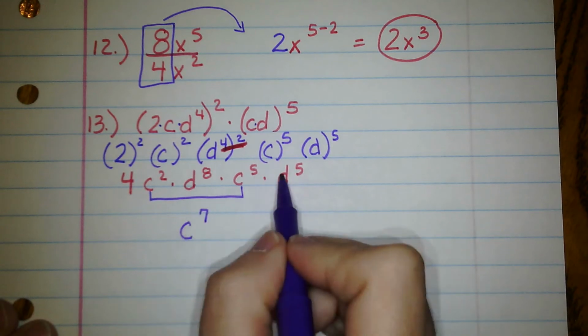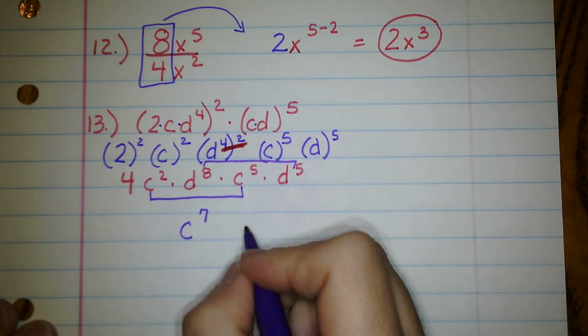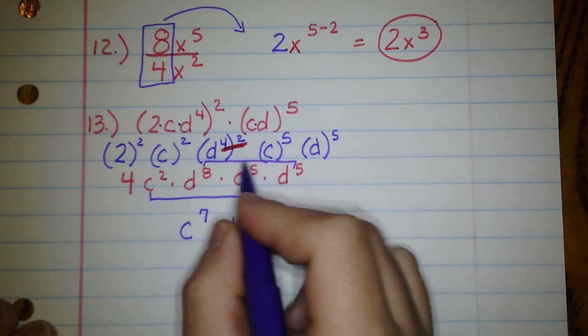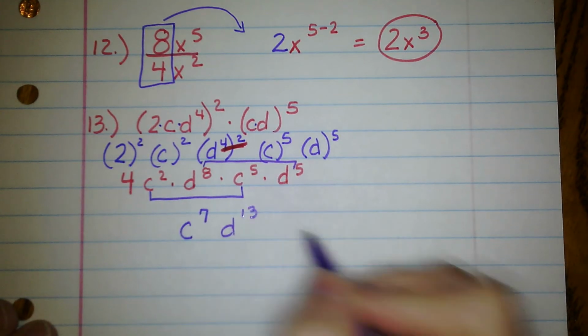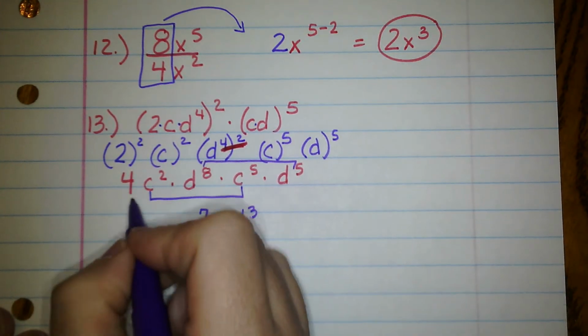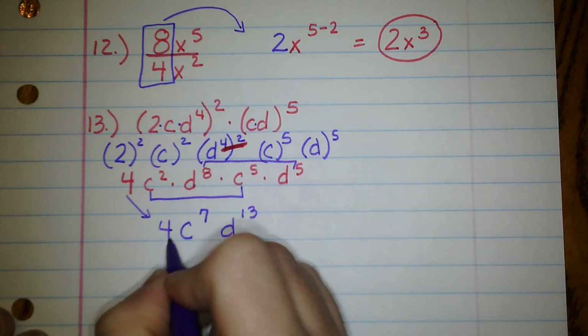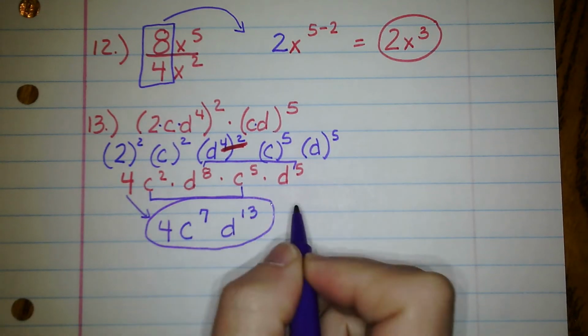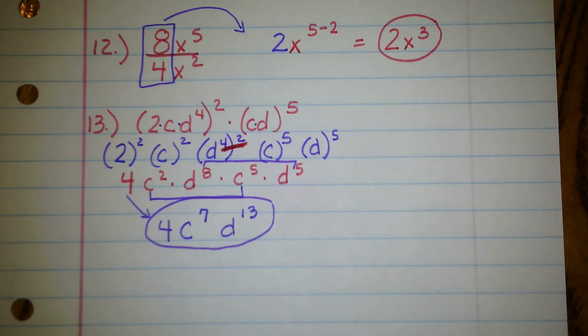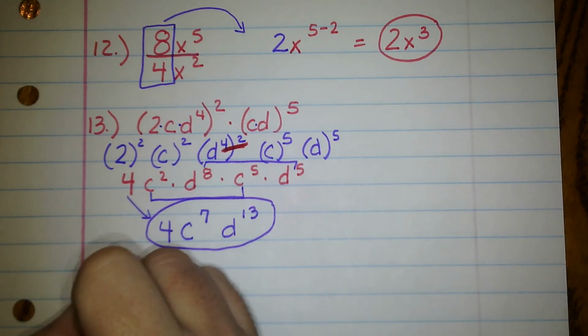You've got the d's here. That's d to the eighth and d to the fifth. You're going to keep the base and add those. That's going to give you 13. And you're going to bring that 4 down. So your final answer is 4c to the 7th and d to the 13th. Last one in this column.